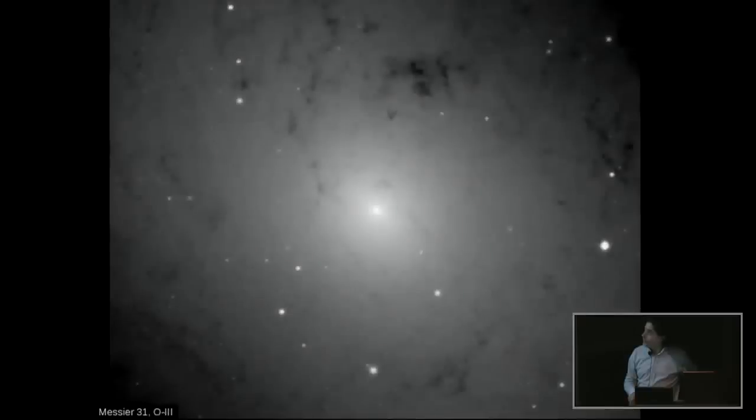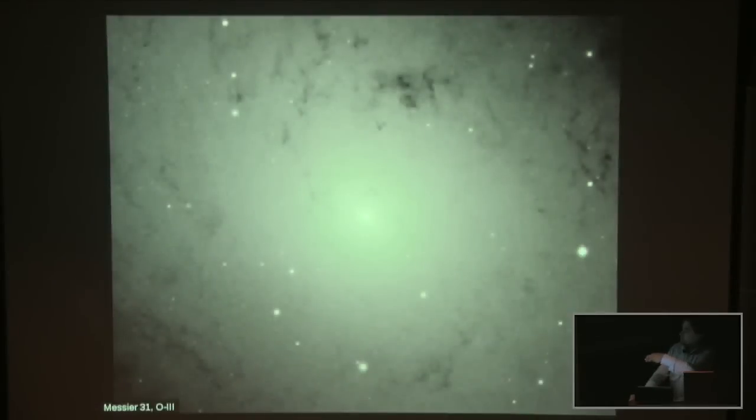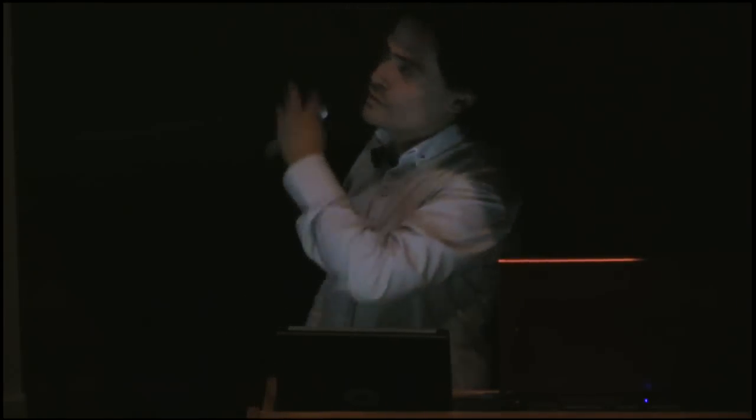So here we can see the oxygen 3 image, but after calculating the black body radiation of this image and subtracting that from this image, we get this result where we almost remove all the galaxy, and we only have here some small dots that are almost all planetary nebulas inside the galaxy.